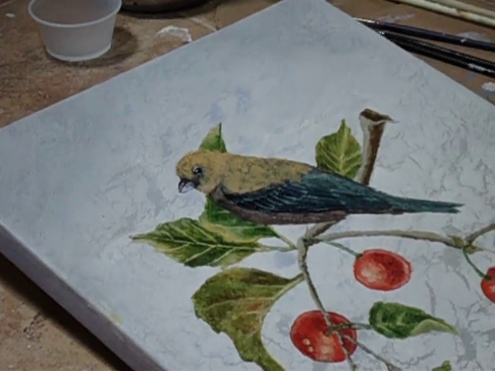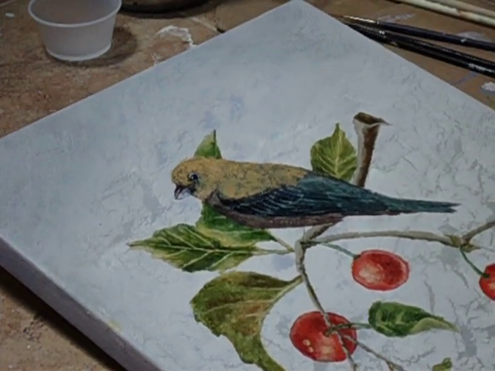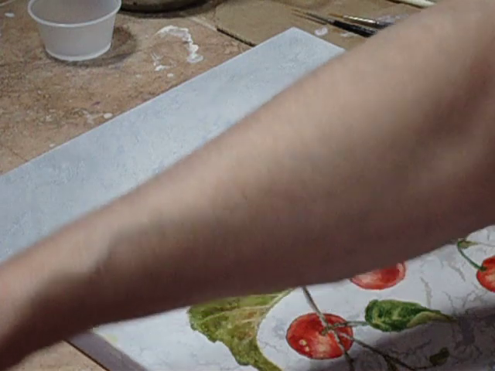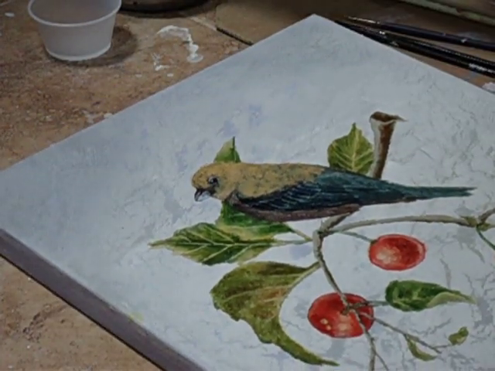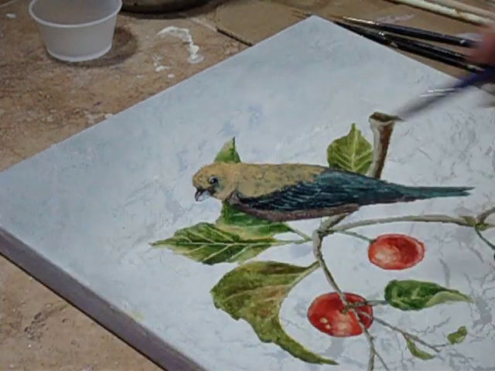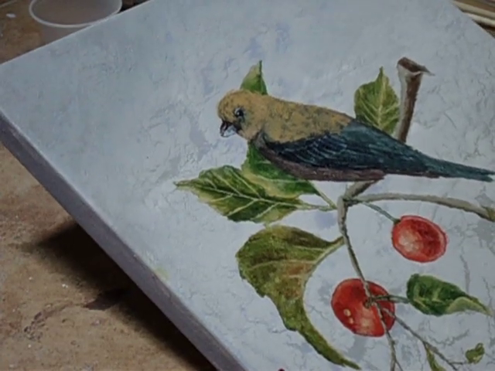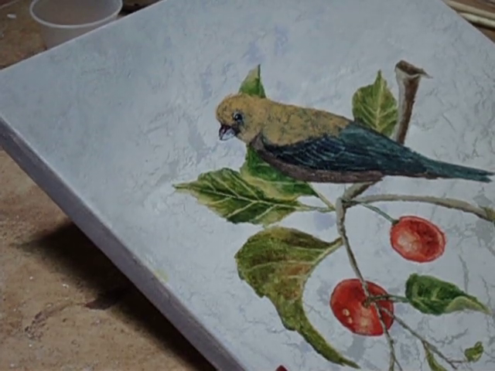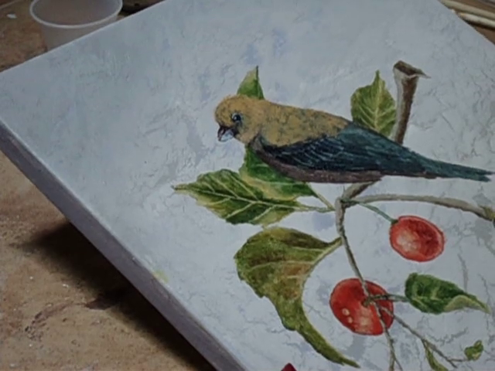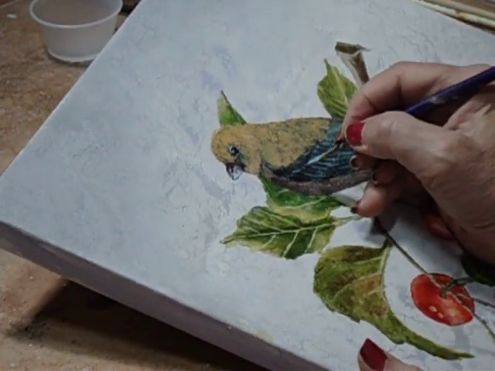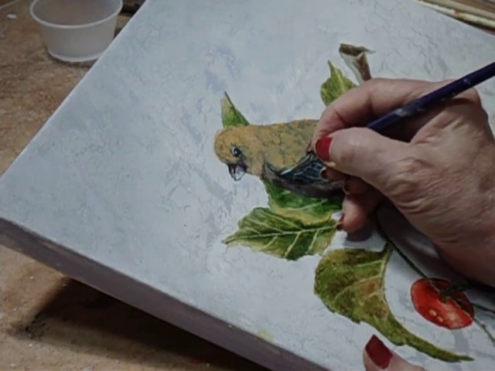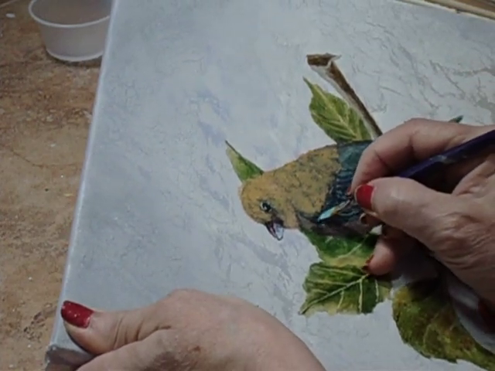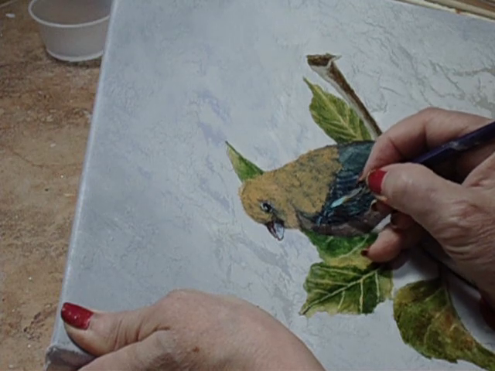Okay, now I'm going to take my feathered brush here, and put on a little bit of the light blue right in the middle of the feathers.